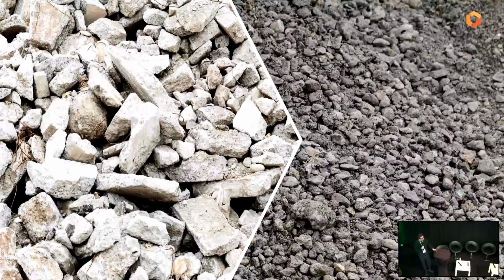What you see here is a typical recycled concrete granulate. When it comes from the construction site, it comes in different sizes, and it is broken down into different dimensions again, so it can be sorted all the way down to the sand and gravel.